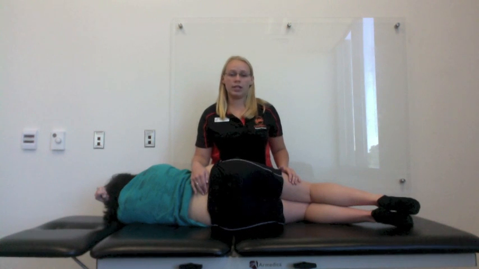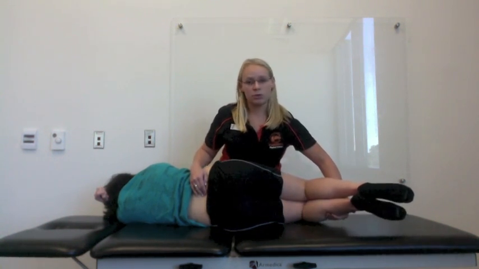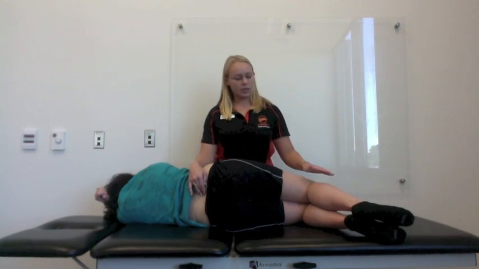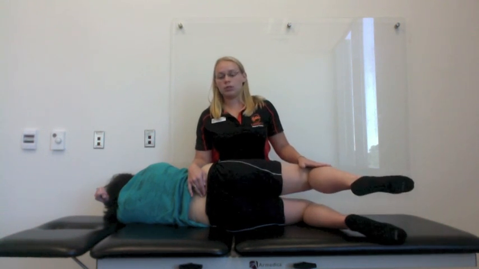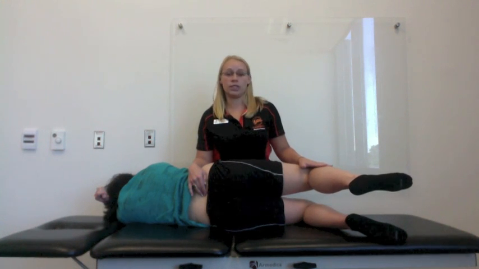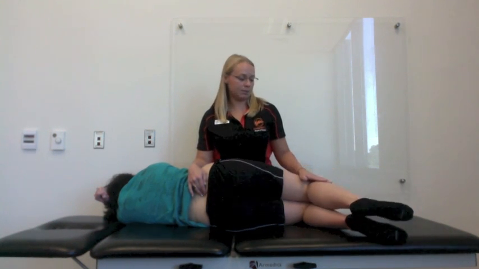Once you've found that segment, you're going to take the legs and position them into more extension until you feel that closing. I'm going to ask the patient to lift her top leg up against mine, and with 25 to 50% of her strength, push into mine, and we're going to hold for 6 seconds. Then you're going to ask your patient to relax.